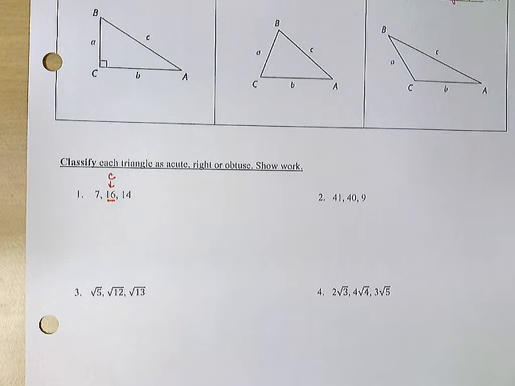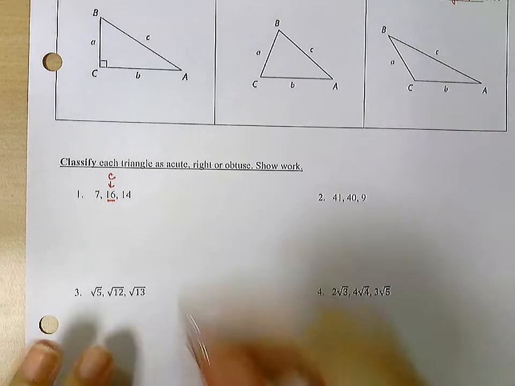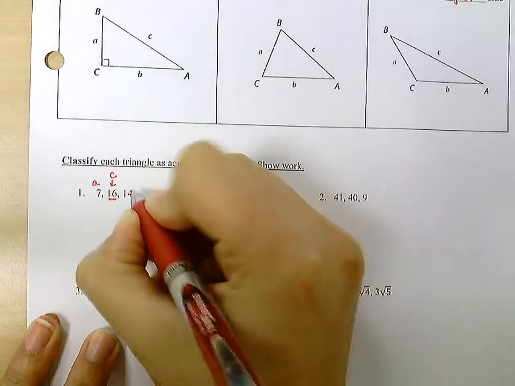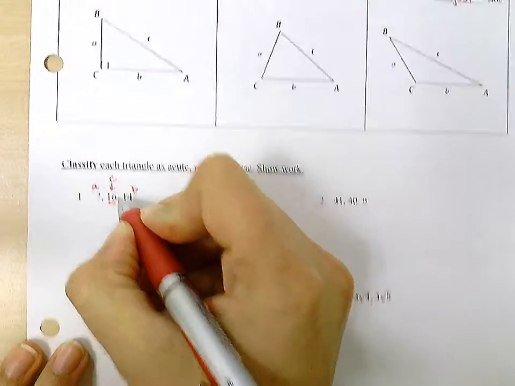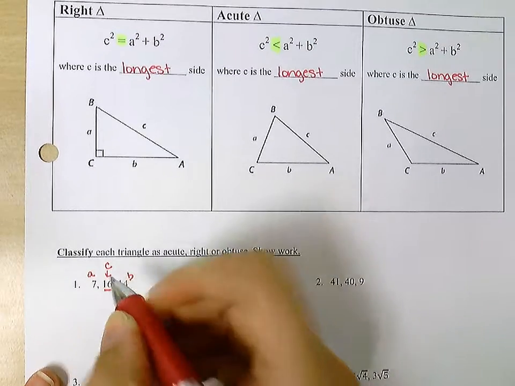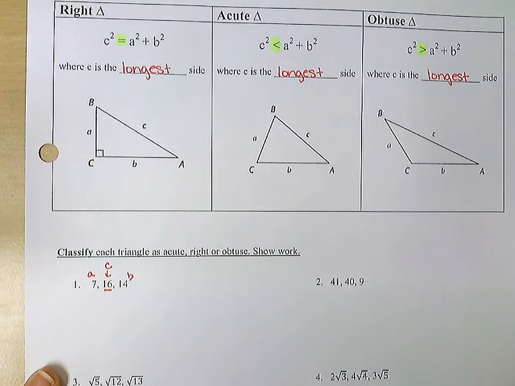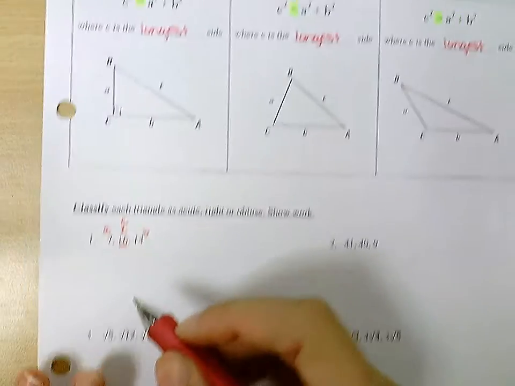Now just like before, your a and b values, those you can interchange. It doesn't matter which one you label a, doesn't matter which one you label b. But for our purposes, I'm just going to label 7 as a and 14 as b. Now when I set this up, I want to write my c value first. Okay, it'll be a little bit easier to read if I write it first. So I'm using this equation again. It's just the Pythagorean theorem, but I'm going to start with c.